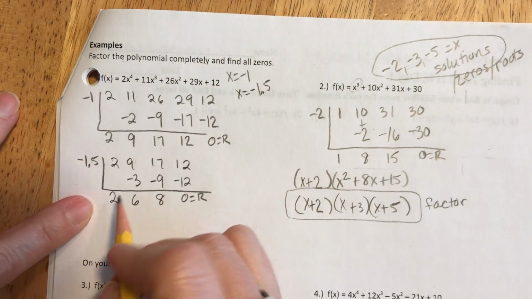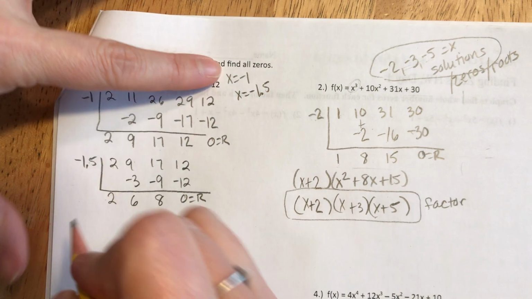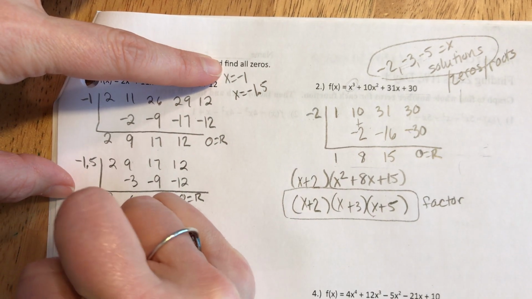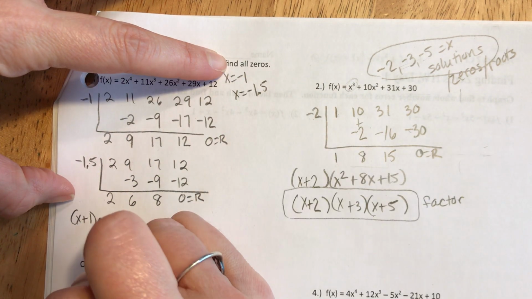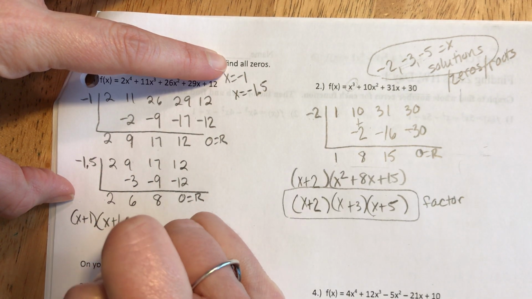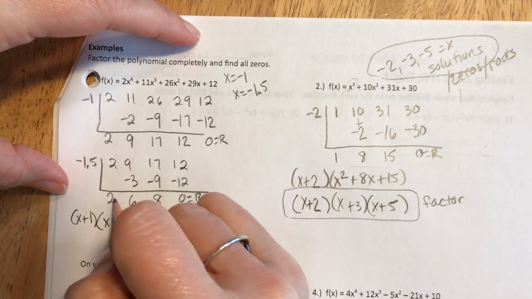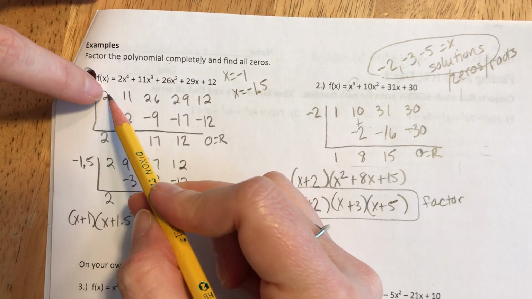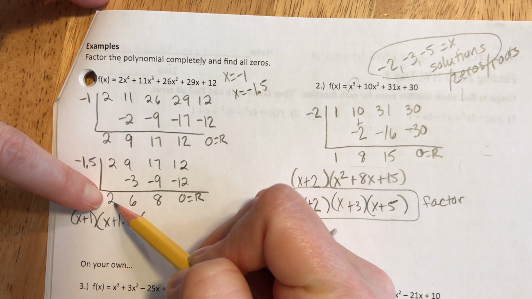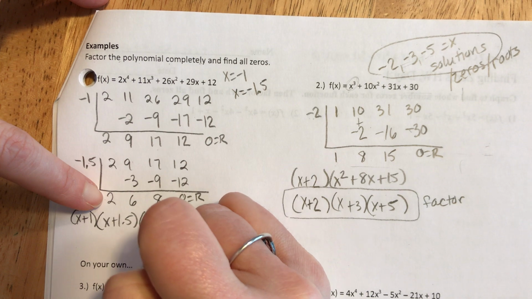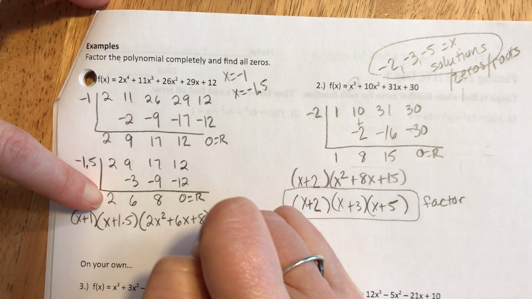So now I'm going to have my factors, right? So like the first one was x plus 1. The second one, remember because it's the opposite sign, the second factor is x plus 1.5. We'll cross that bridge in a little bit. The third one is this guy. If this was x to the 4, this is x cubed, which makes this be x squared. So this is 2x squared plus 6x plus 8.